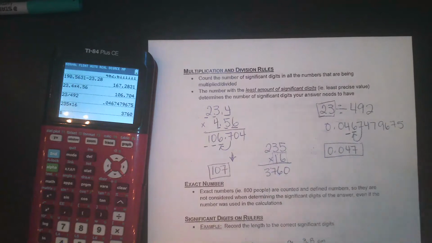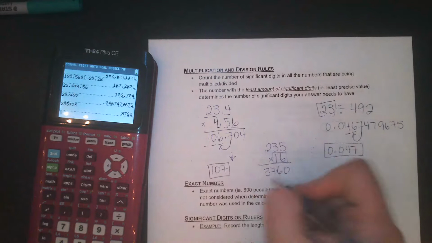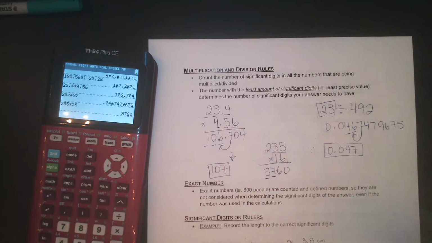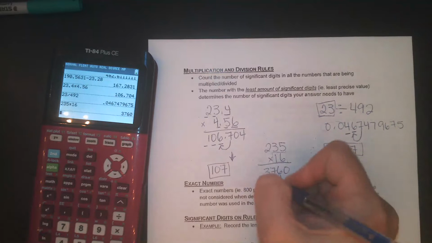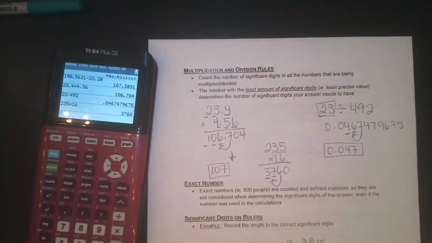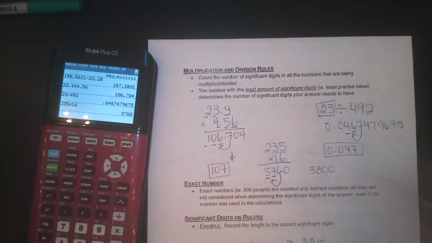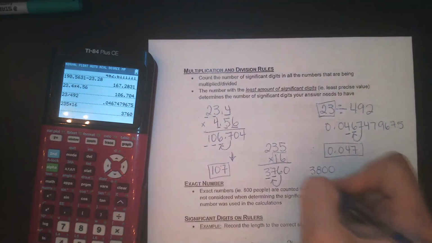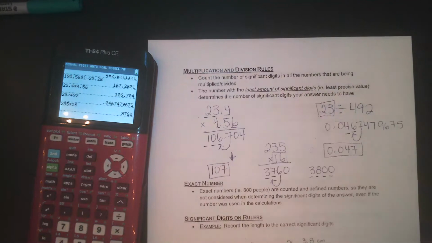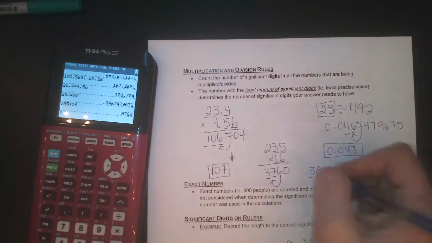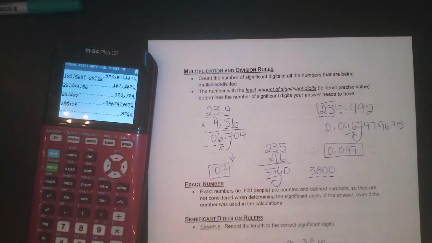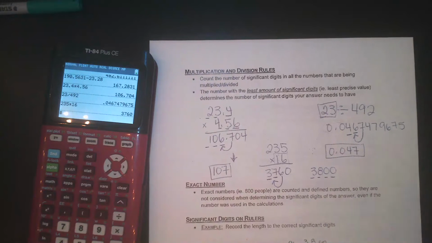So starting, this rule is always the same. You always start on the farmost left. Here's my 2 significant digits that I'm dealing with. That 6 is going to have a play on it. But what happens is 3,800 is not 2 significant digits. It is 4 significant digits because these 2 zeros are important in our level of precision.